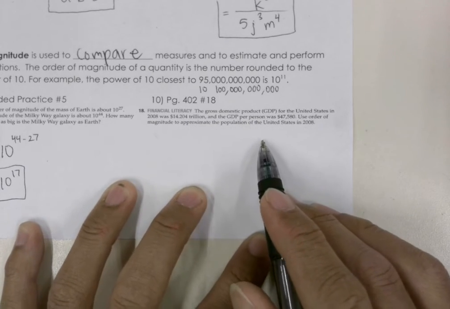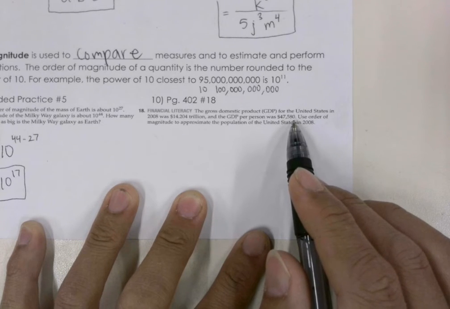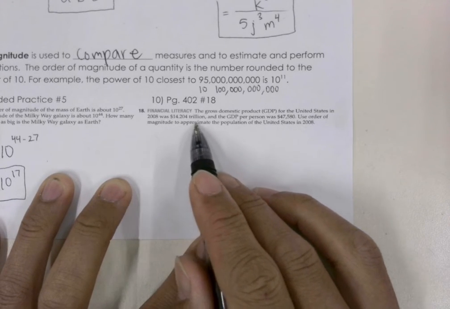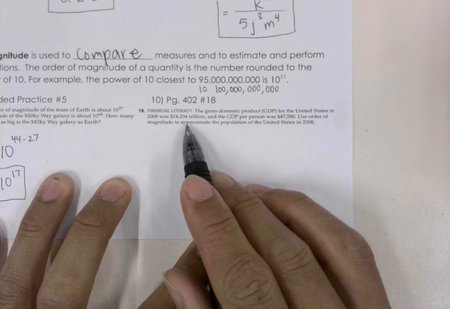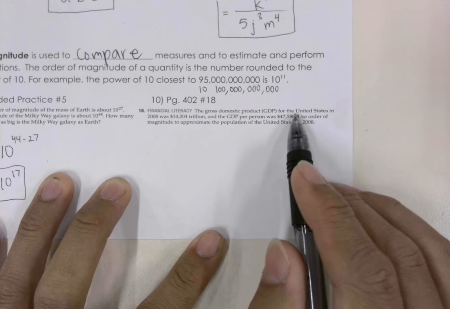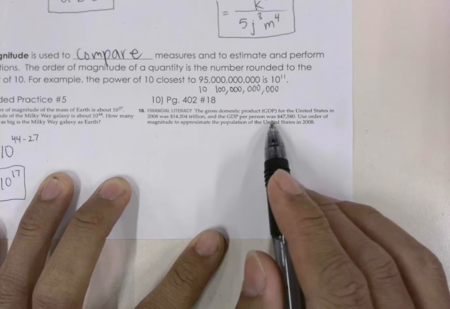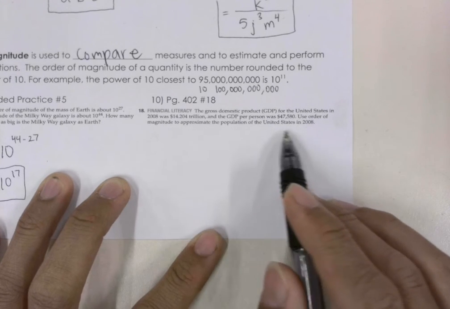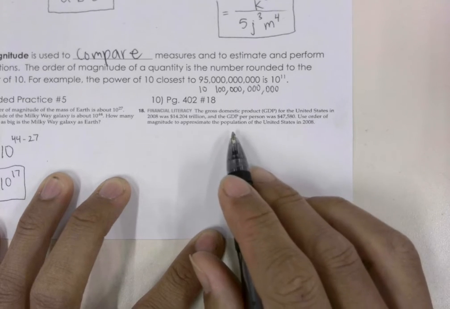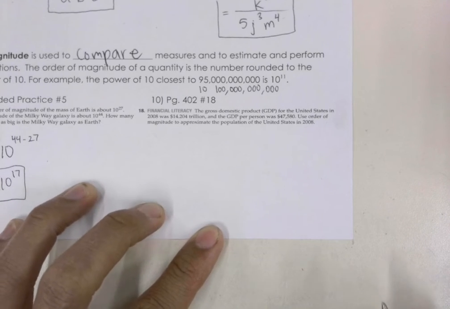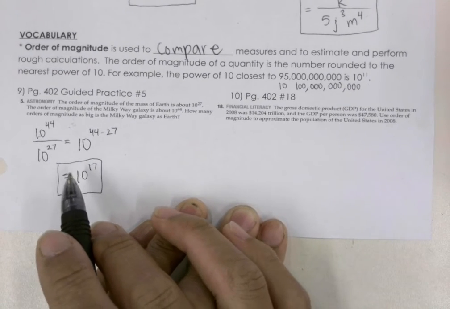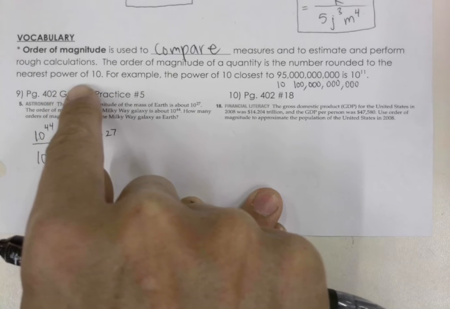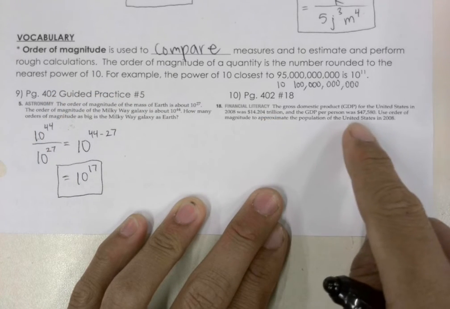So what the question is asking is, use this information to approximate the population of the United States in this year. Right? And so what we need to do is we need to take the GDP for everyone in the United States and divide it by the GDP per person. Right? This is how much everybody earned. This is how much one person earned. So if we take how much everybody earned and divide it by how much one person earned, then we will be able to say how many people were in the United States at that time. So this problem is very similar to the Milky Way problem. However, we need to start by rounding to the nearest power of 10 here and also here.